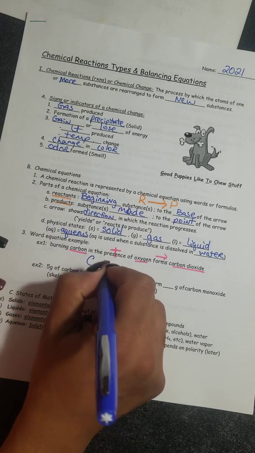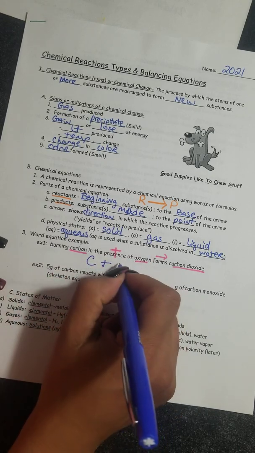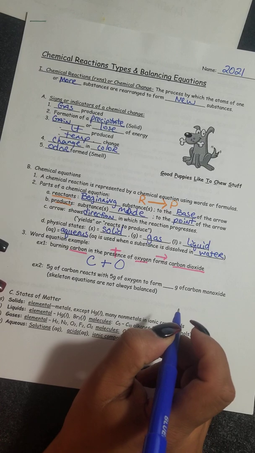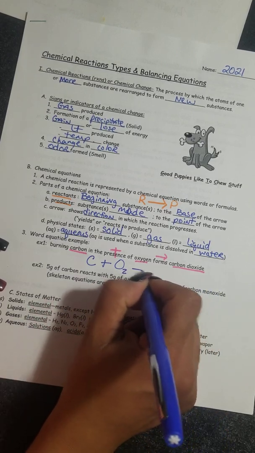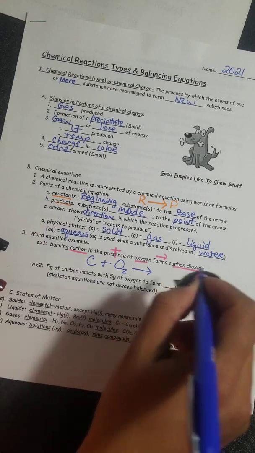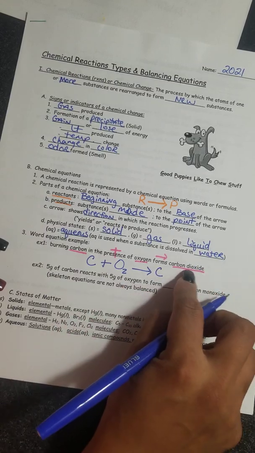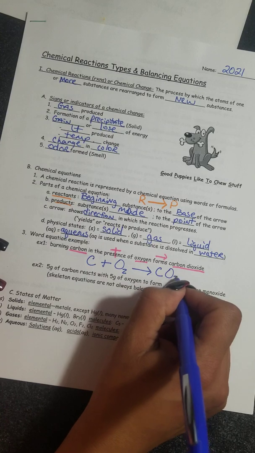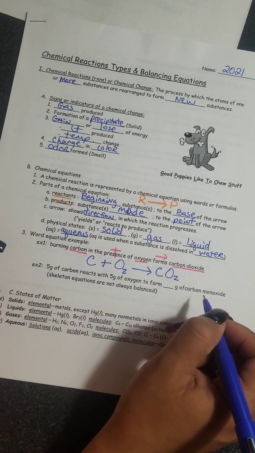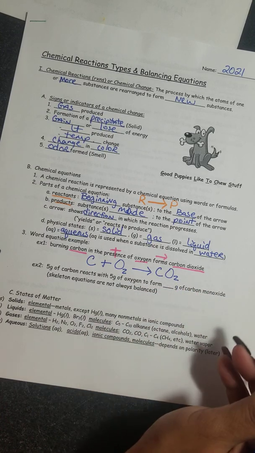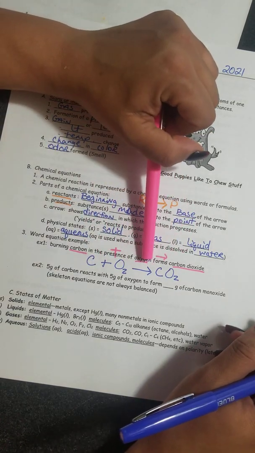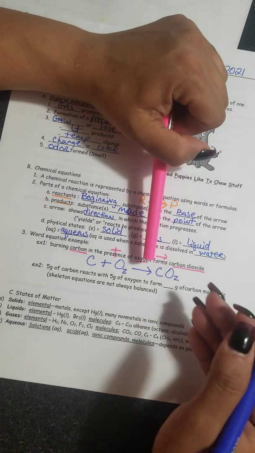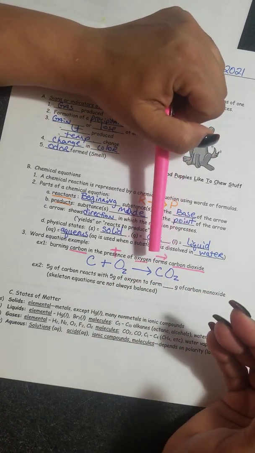Carbon plus oxygen. Oxygen's a diatomic, so let's put a little 2 there. Forms our product, carbon dioxide, which means there are 2 oxygens. This is called our skeleton equation. Then we can go back and double check to make sure it's balanced.